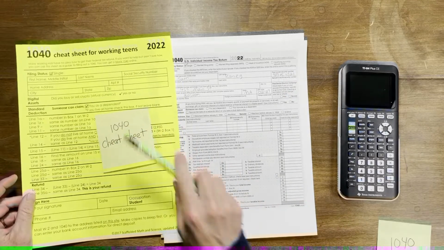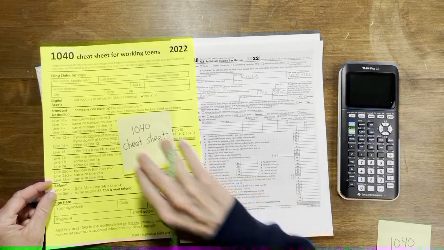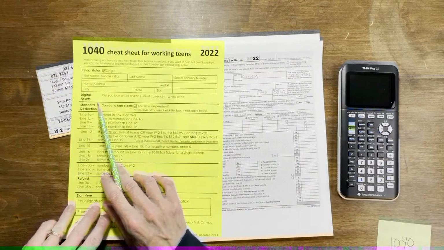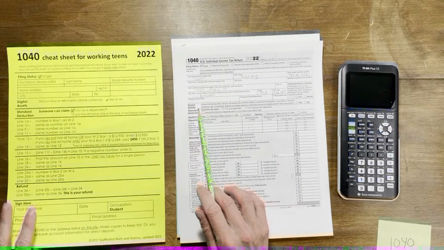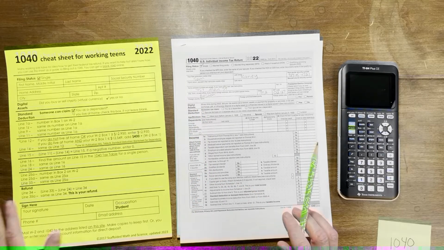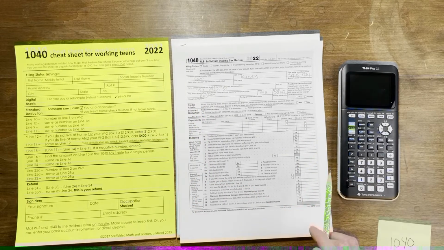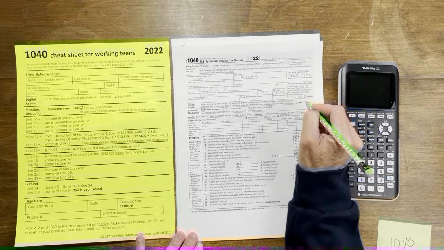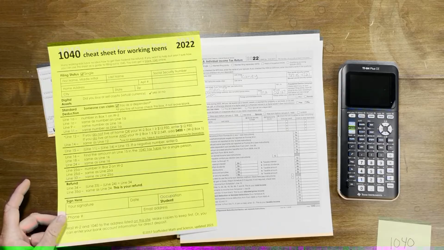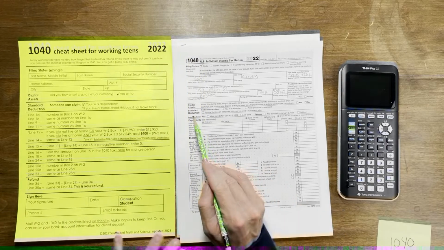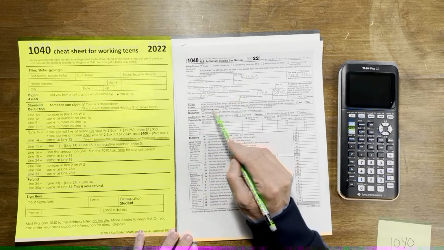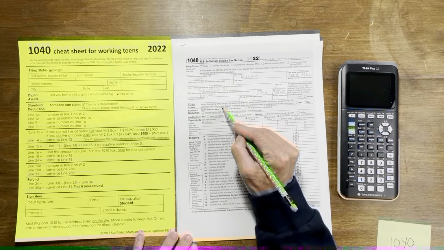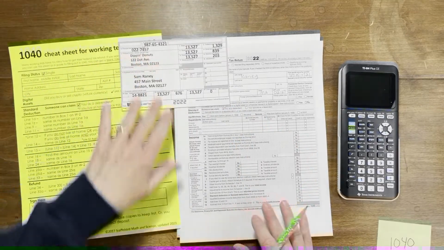Now I'm going to take out the 1040 cheat sheet, and I want to just show you here. There's a section on the 1040 that's called digital assets, and that's really just about whether or not the person has held virtual currency in the last year. So Sam has not in this scenario. That's a new section as of a couple years. And here we have the standard deduction. Someone can claim you as a dependent. We want to click that box.